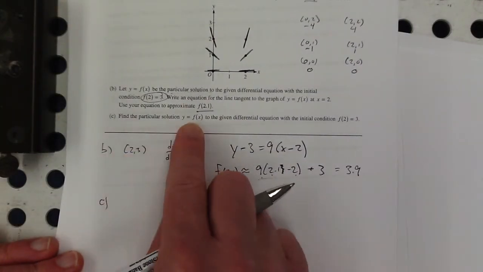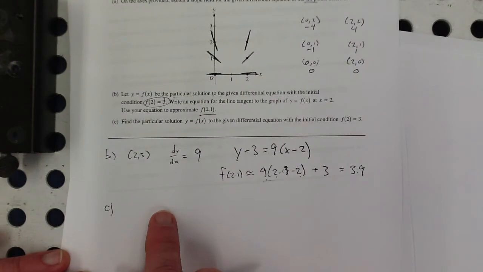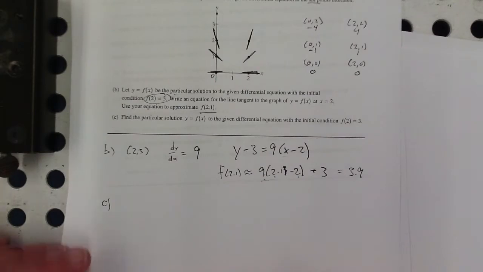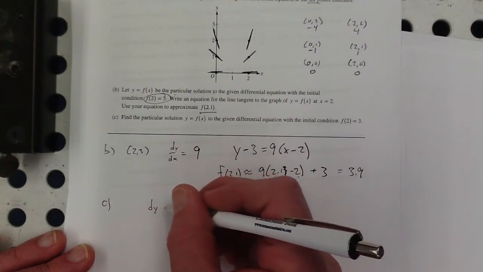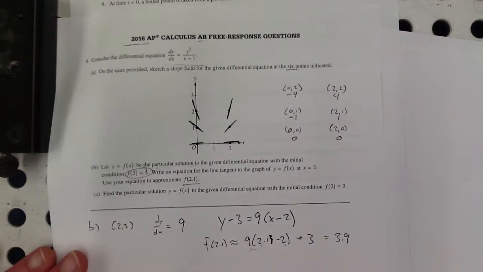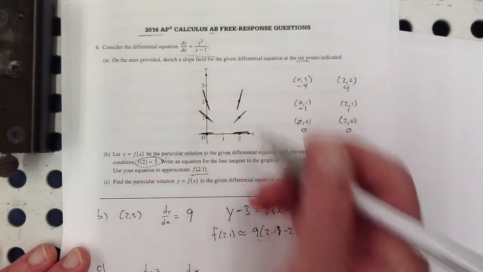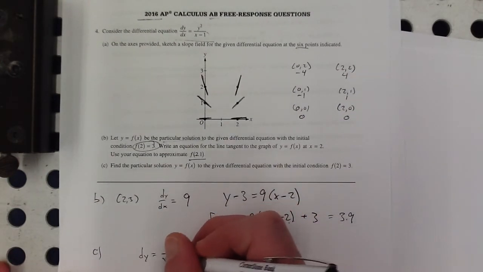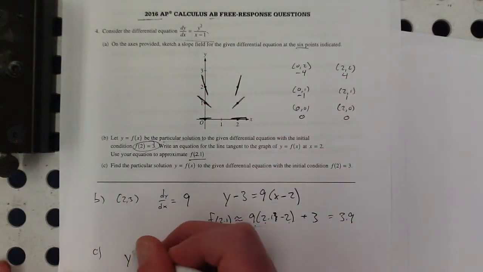Anyway, easy enough. Part C, find the particular solution to the given differential equation, which means actually solve it. So we're going to do our separation of variables with the initial condition that f of 2 equals 3. I always have my dy on this side and my dx on this side when I separate. So the dx is going to come over here, and whatever x's I have have to stay. So this is going to be 1 over x minus 1 here. And then the y squared has to go to the other side, and I'm going to write that as y to the negative 2.